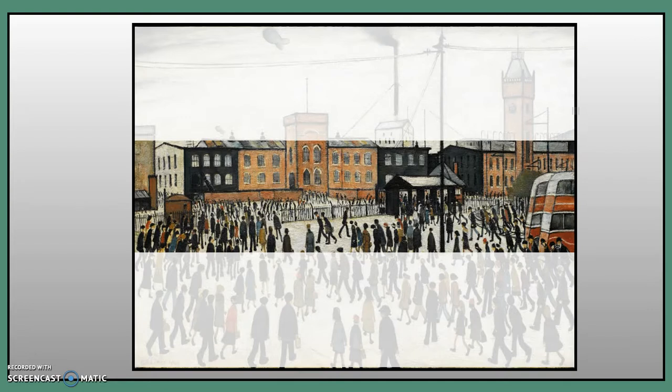So if you look very carefully, can you see how these figures are different in the foreground than the midground? Have a little pause for the video and have a look and see whether you can notice those differences in this painting.